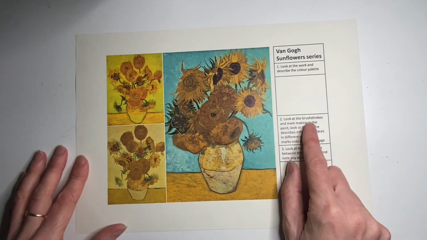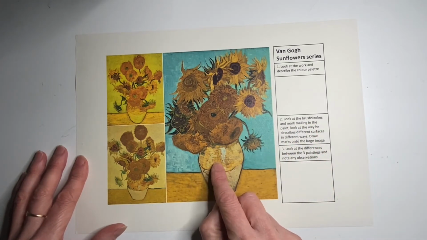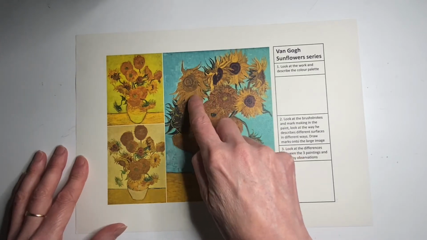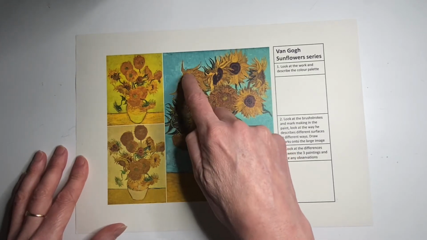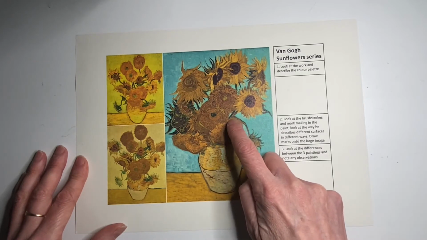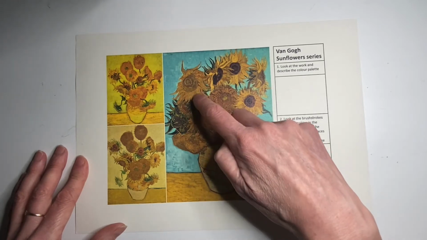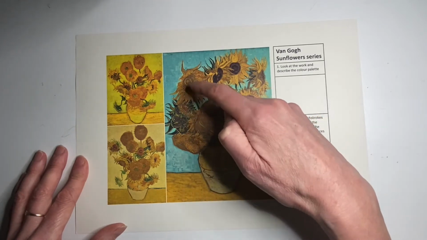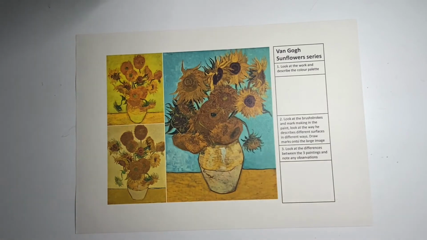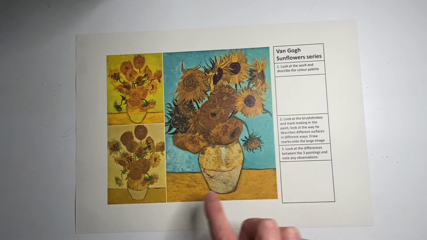You're going to look at the brush mark making. I'm drawing things with my finger. So it's like I'm drawing onto the image with my finger. So I've drawn directional marks, small marks, dappley marks, and I want to consider where he's used those marks. I'm going to look quite closely and make decisions about how he's used them in different places.